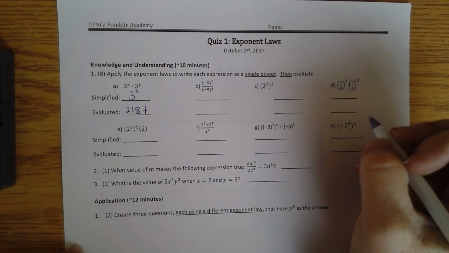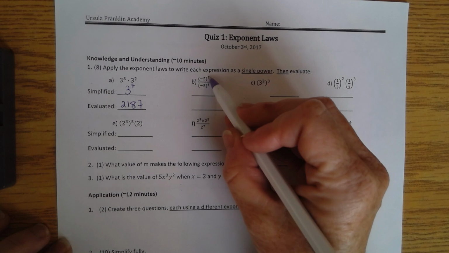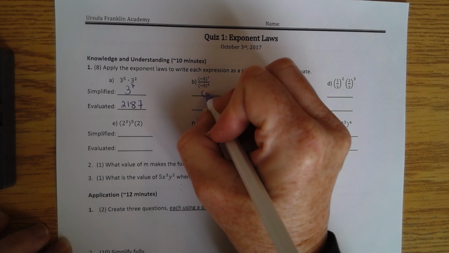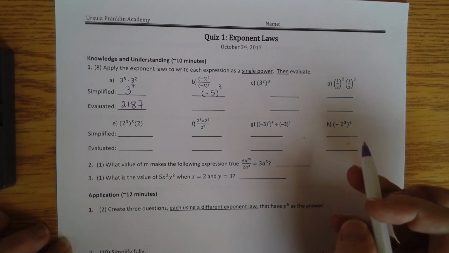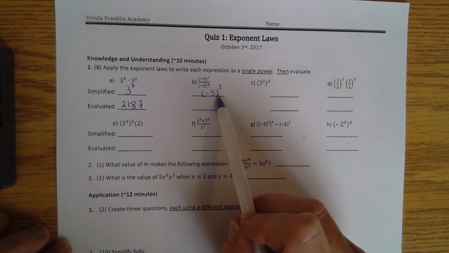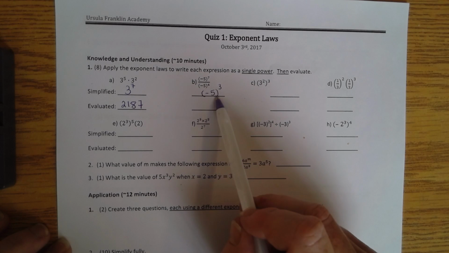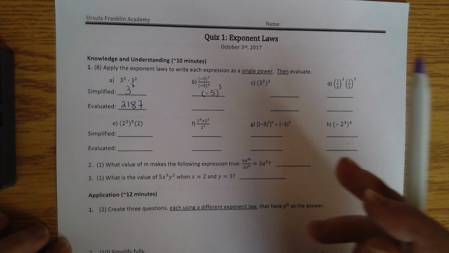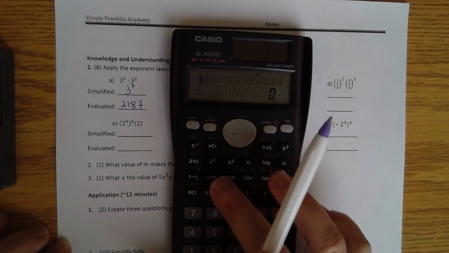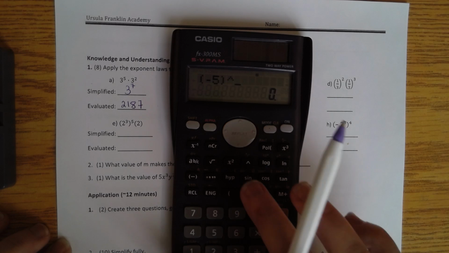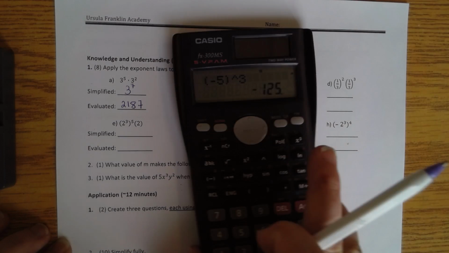Moving on to the next one, we have negative 5 to the 7 divided by negative 5 to the 4th, and our exponent laws say that we subtract the exponents. So we end up with negative 5, and then 7 minus 4 is 3. Again, be really careful. You have to make sure this is in brackets, because ultimately you can simplify this so that it isn't in brackets, but when we started, we want to make sure that it's in brackets. So now I'm going to do the same thing: bracket negative 5, close my bracket, to the exponent 3, and I get negative 125.